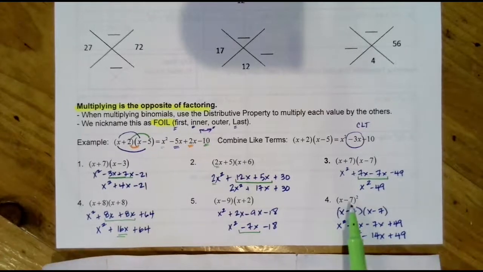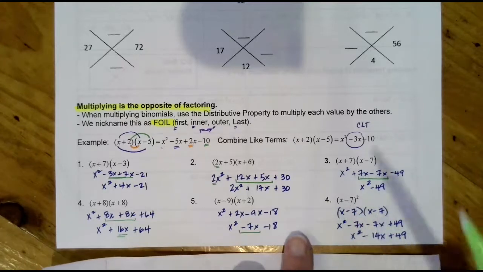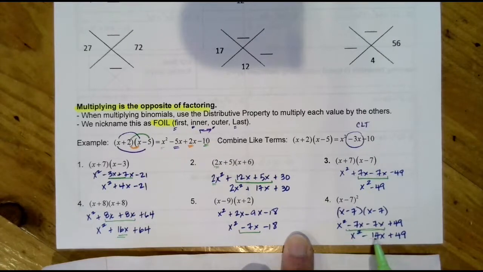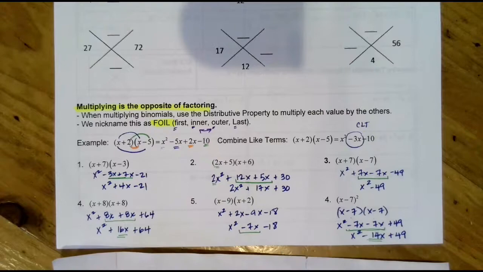Now this is a most missed conversation here. Frequently, kids go ahead and just call this x squared plus 49, but notice these middle terms represent that negative 14x's. Our hint for you, if you're one of these people who is tricked by this, is to take the time to write out x minus 7 squared as x minus 7 times x minus 7.